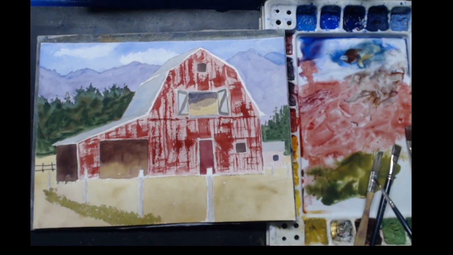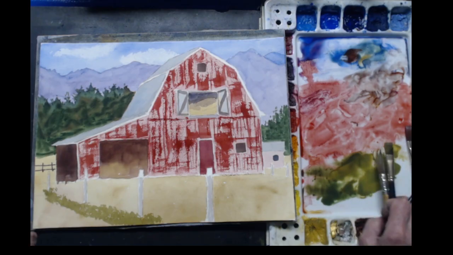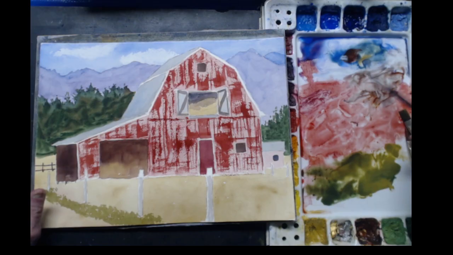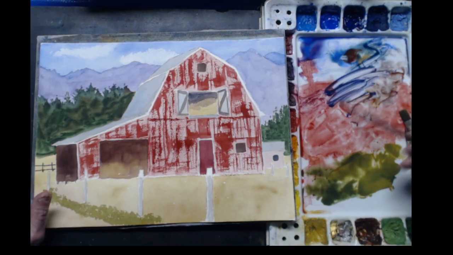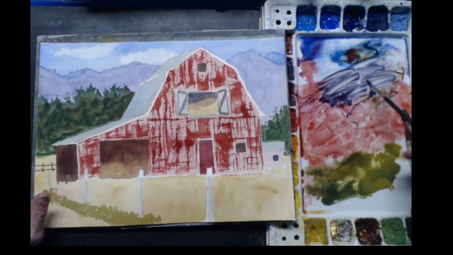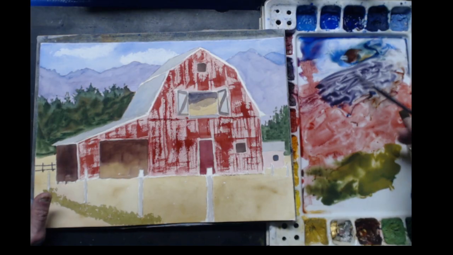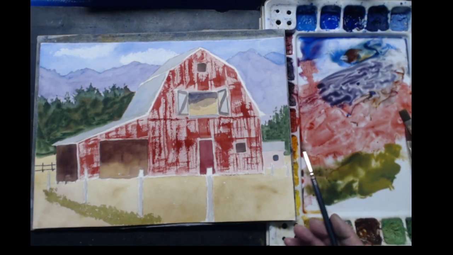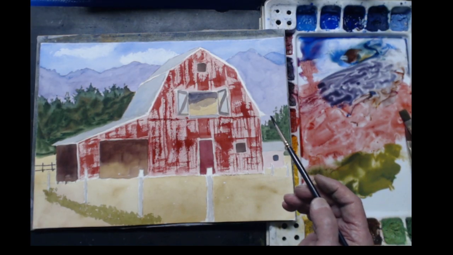Okay. All right, I'm going to add a few shadows now, and we'll finish this off. I'm using my little round brush here. Now, for the shadow color, a little bit of ultramarine blue mixed in with a little bit of quinacridone violet. Get a nice blue-purple shadow color. A little bit of Payne's gray to dull it down.